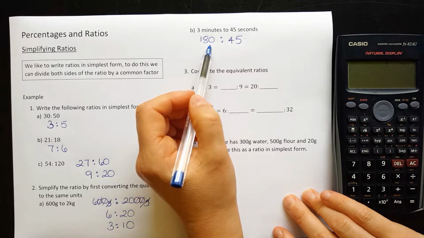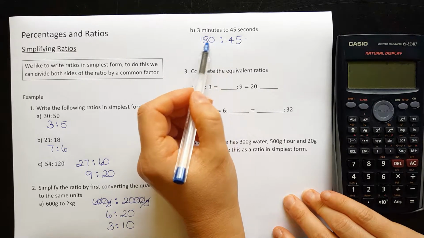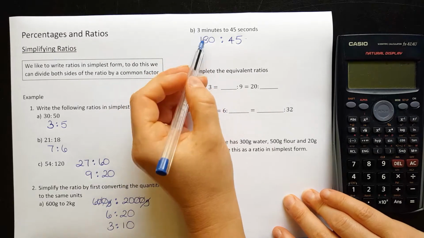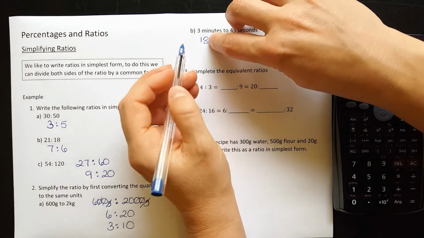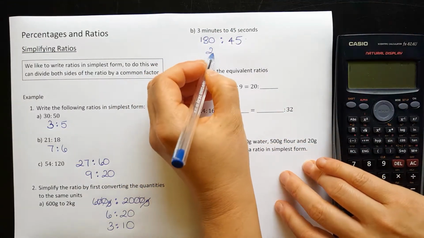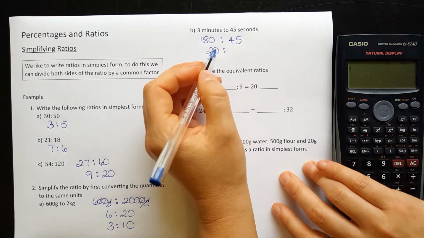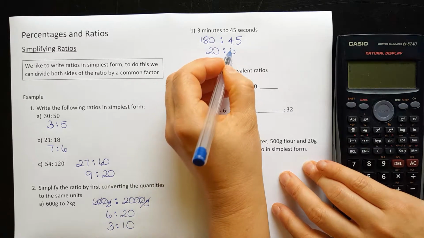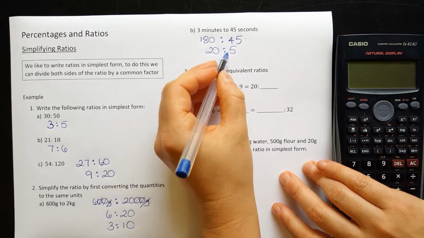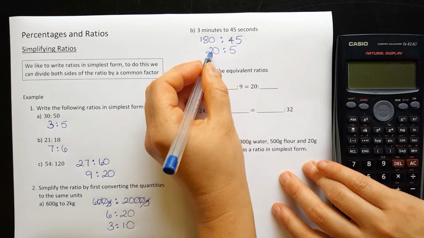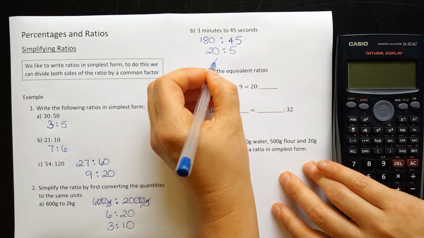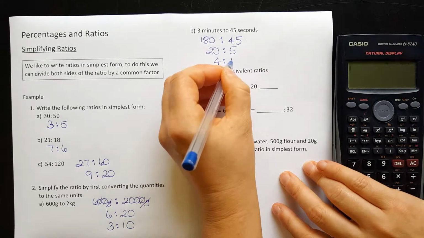So let's simplify that. Let's divide by, let's have a look. I could divide by 9. If I divide 18 by 9, I get 2, and the 0 from here will sit at the end. And 45 divided by 9 is 5. That can be simplified further by dividing by 5. 20 divided by 5 is 4, and 5 divided by 5 is 1.